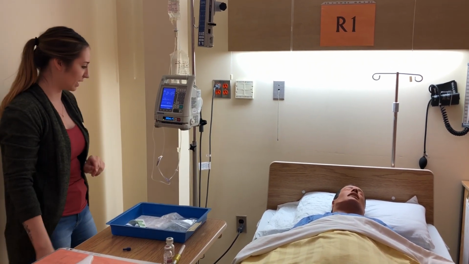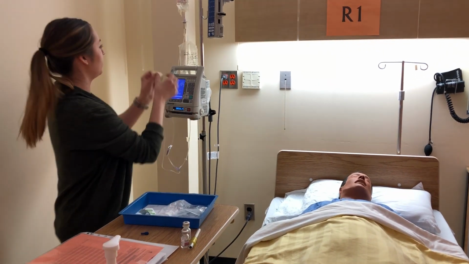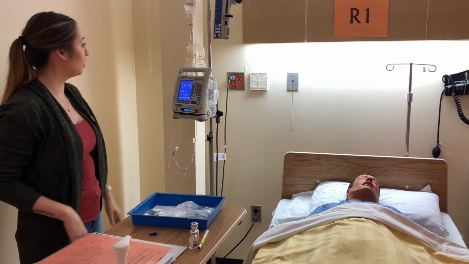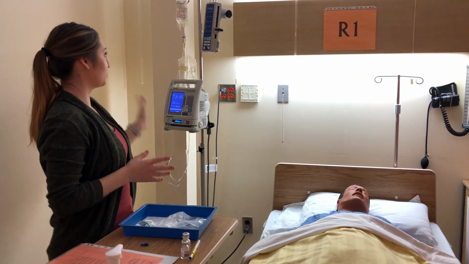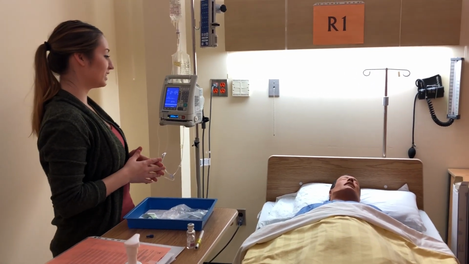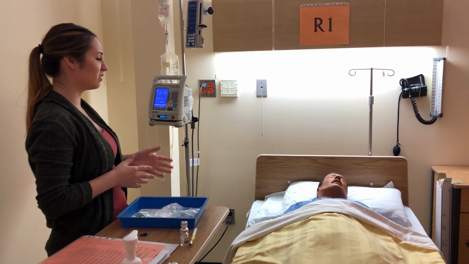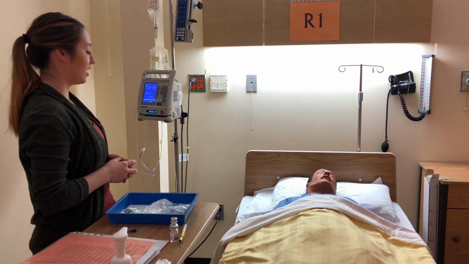I can see the rate, it's running properly. So now that that's all set up, I'm just going to attach my label here so that I know when to change the line. So Emma, your medication is now running. Please let me know if you have any of those adverse symptoms that I was talking about, any nausea or vomiting. We can get that sorted out for you.